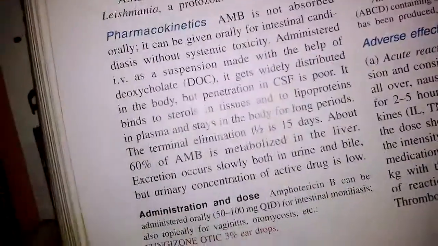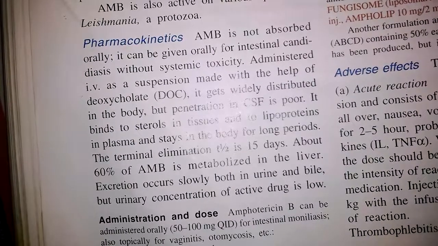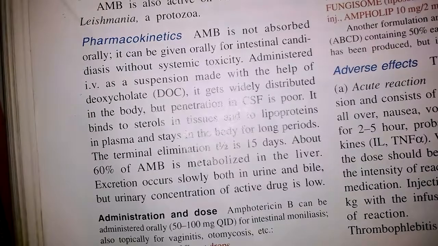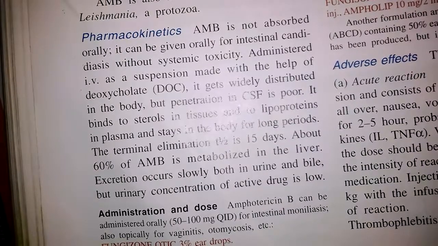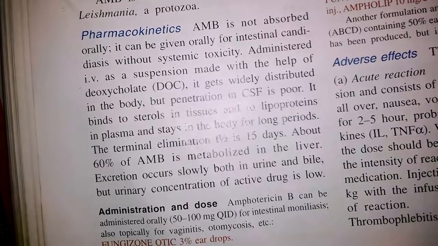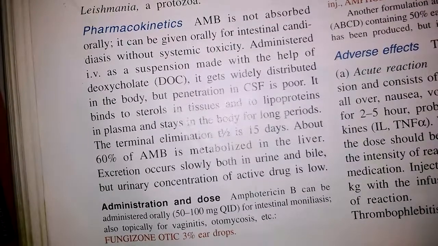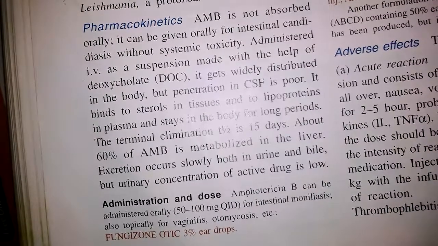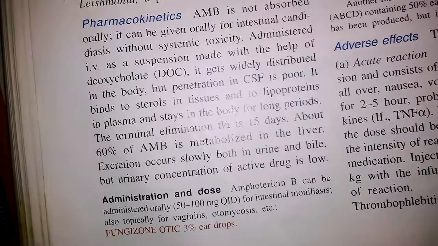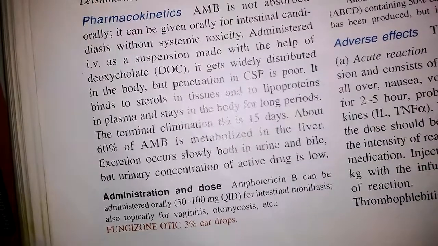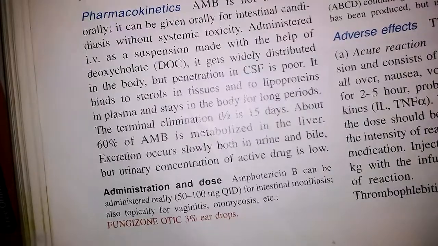Coming to the pharmacokinetics of amphotericin B, it is not absorbed orally. We can use it for intestinal candidiasis, but it is not absorbed from the intestine. After absorption, it has a very large volume of distribution. It binds to plasma proteins and the cholesterol in the body, and it is metabolized mainly in the liver. It is excreted in the urine as well as in the bile, but the extent in urine is very small, and the half-life is around 15 days. It cannot attain good concentration in CSF. Hence, if you want to use it for meningitis, we can use it intrathecally.